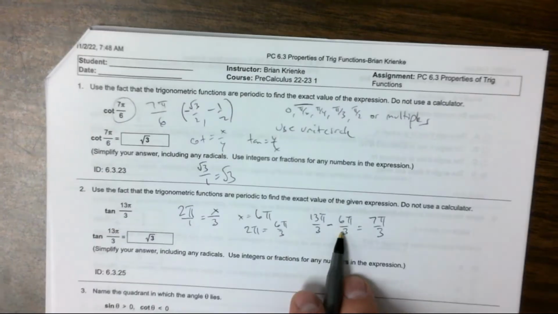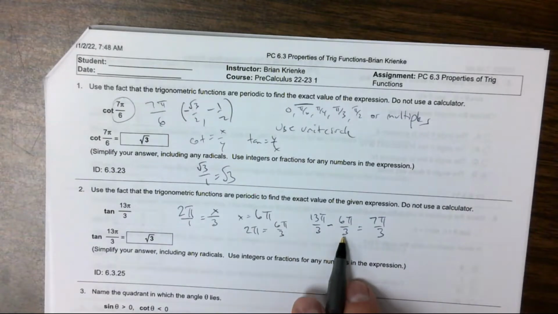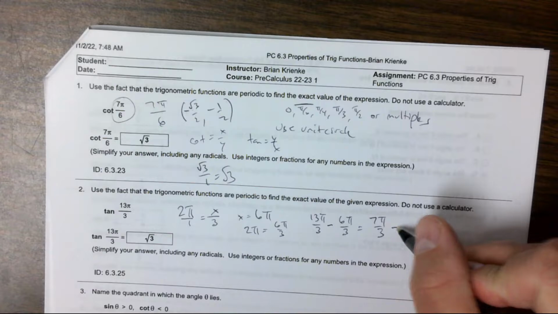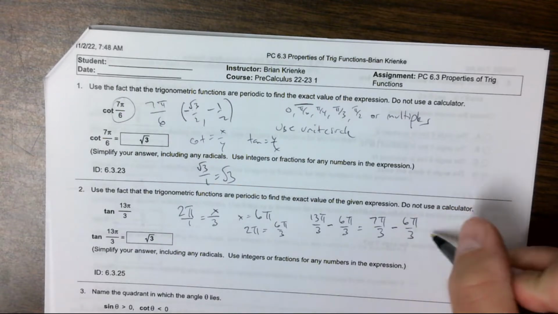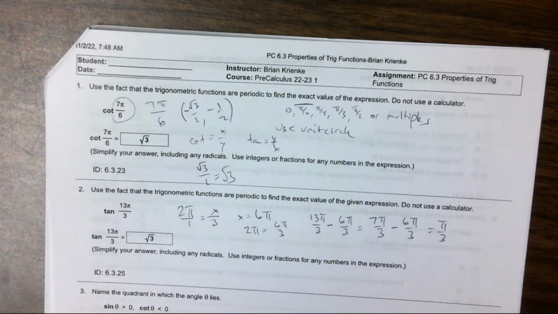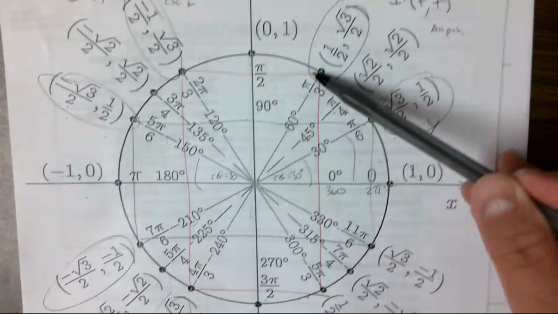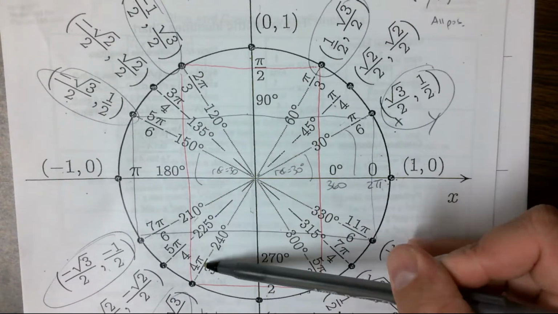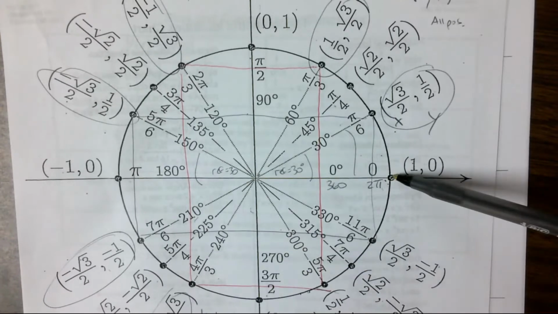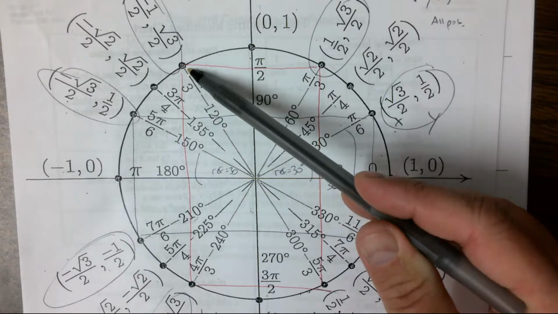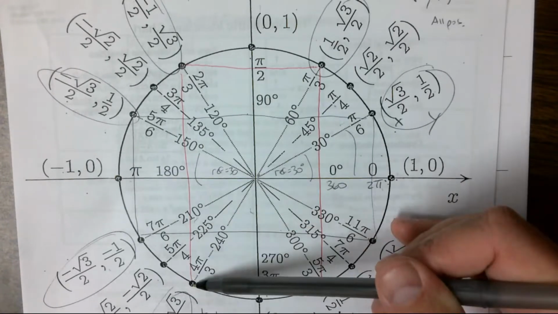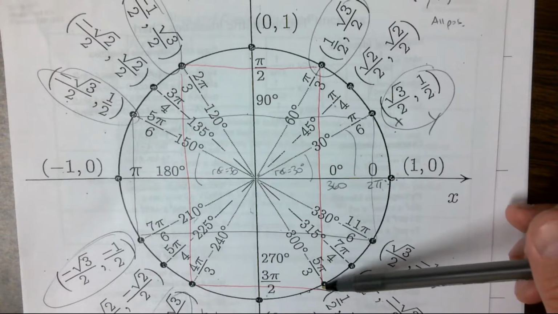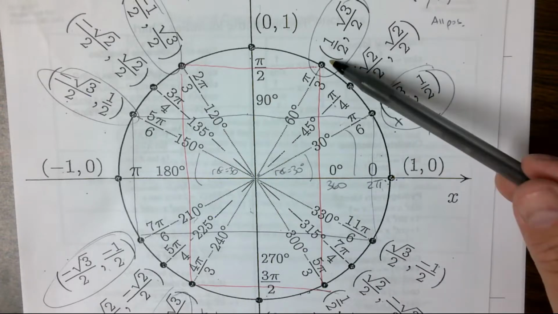Now, 6 pi thirds was the revolution around because that was what 2 pi was, and so we've got to subtract it again. And then we get pi thirds. In other words, if I counted, with 3 as the denominator: 1 pi thirds, 2 pi thirds, 3 pi thirds, 4 pi thirds, 5 pi thirds, 6 pi thirds, 7 pi thirds, 8 pi thirds, 9 pi thirds, 10 pi thirds, 11 pi thirds, 12 pi thirds, 13 pi thirds.